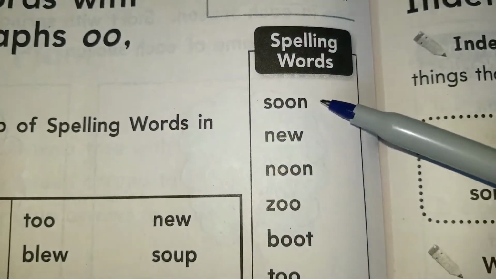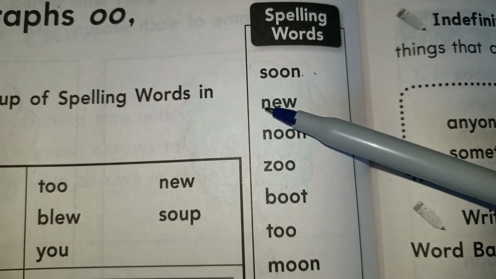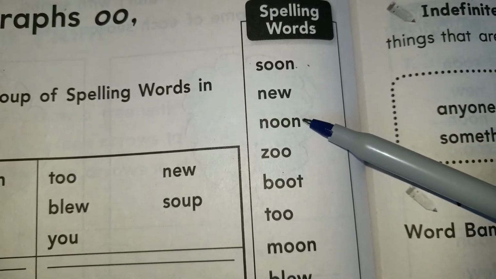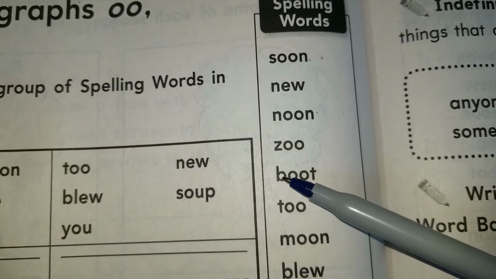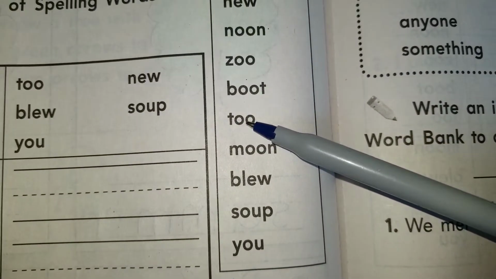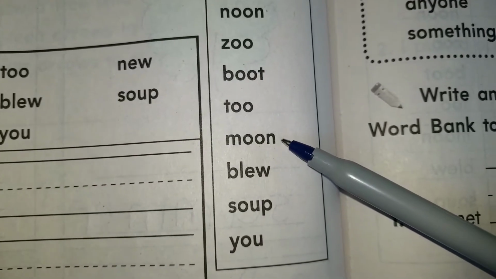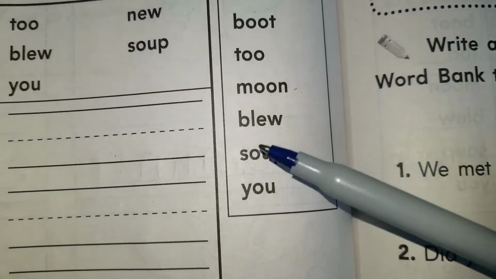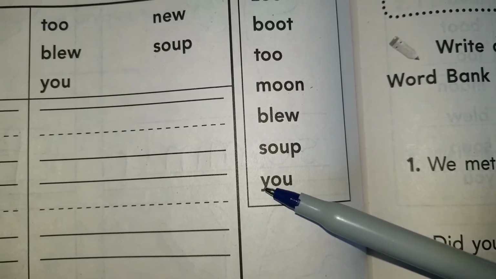Let's go ahead and read our spelling words. So we have S, U, N, soon, N, U, new, N, U, N, noon, Z, U, zoo, B, U, T, boot, T, U, two. This two means also. M, U, N, moon, blue, S, U, P, soup. And finally, our last word is you.